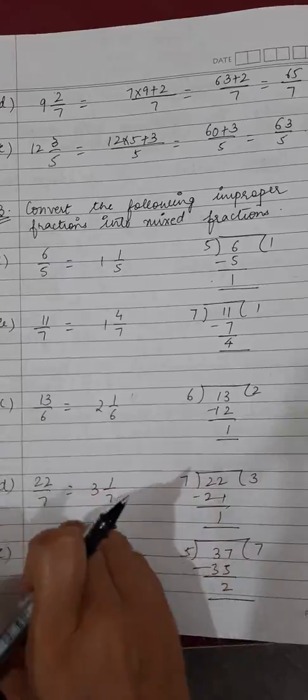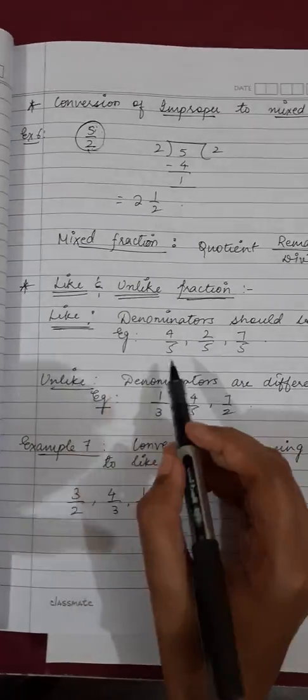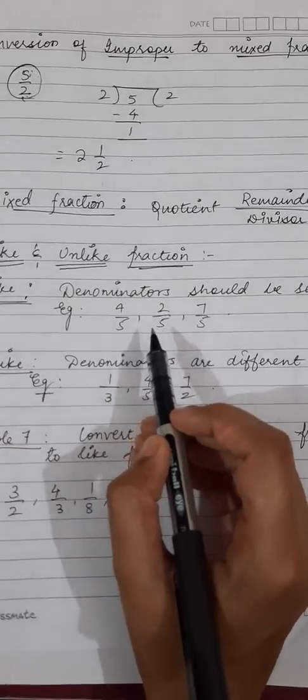Now let's move to the next topic. All these are very basic concepts. Next is the topic like and unlike fractions. Now like means same, when the denominators of different fractions are the same.